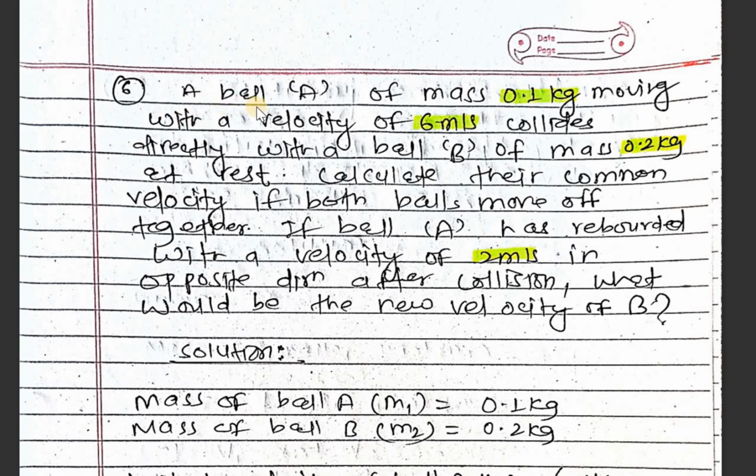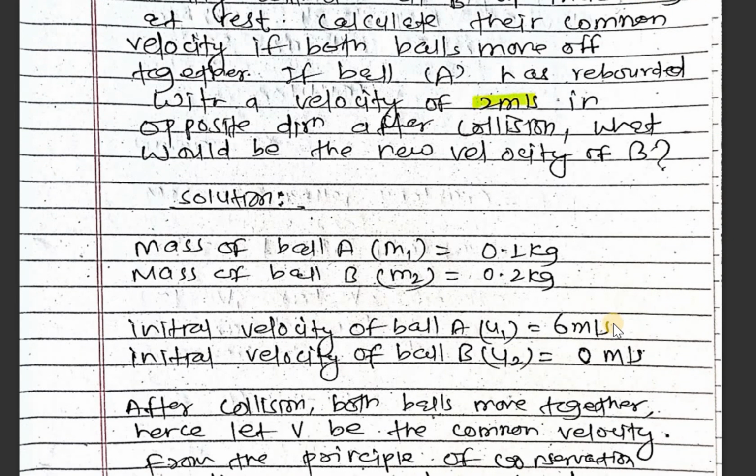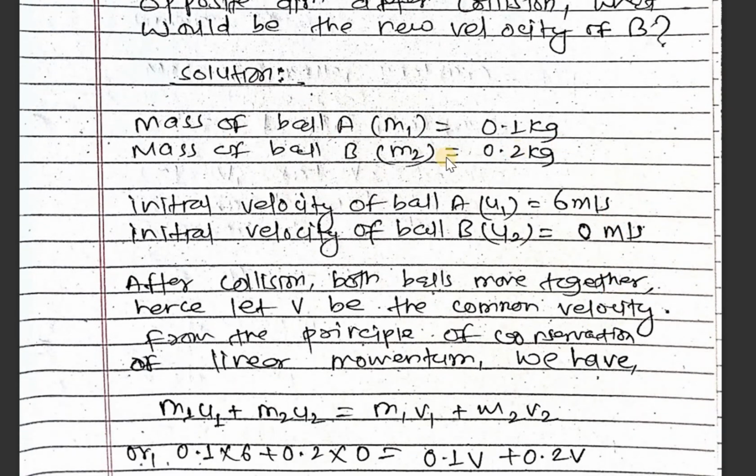So the velocity of the smaller mass is 7.07 meter per second. Similarly, the next question is: a ball A of mass 0.1 kg moving with a velocity of 6 meter per second collides directly with the ball B of mass 0.2 kg at rest. Calculate their common velocity if both balls move off together. If ball A rebounds with a velocity of 2 meter per second in the opposite direction after collision, what would be the new velocity of B?